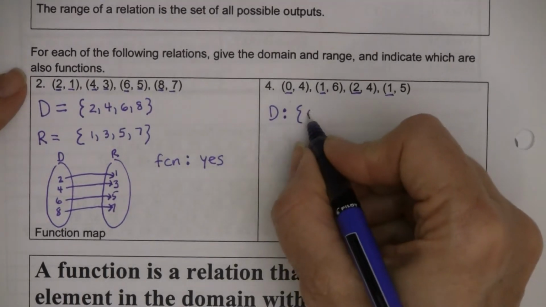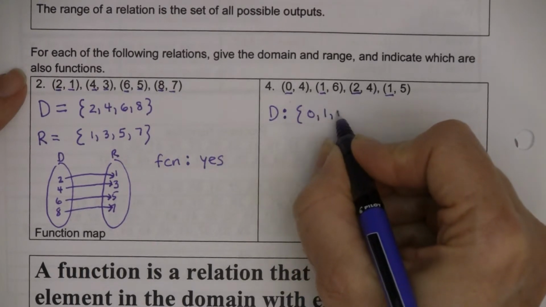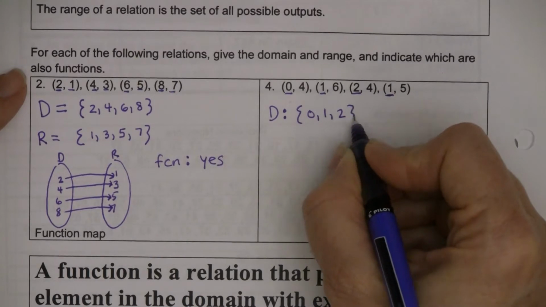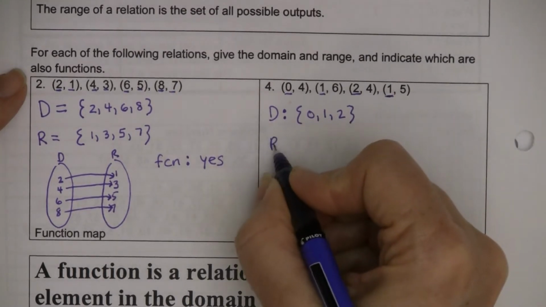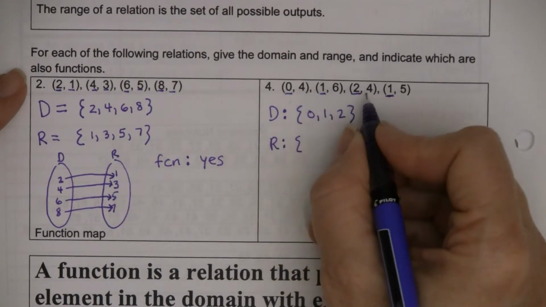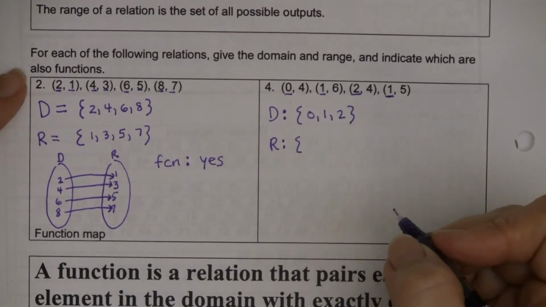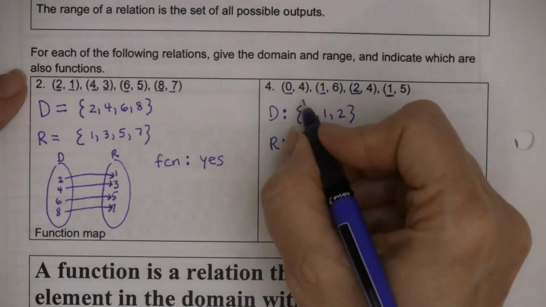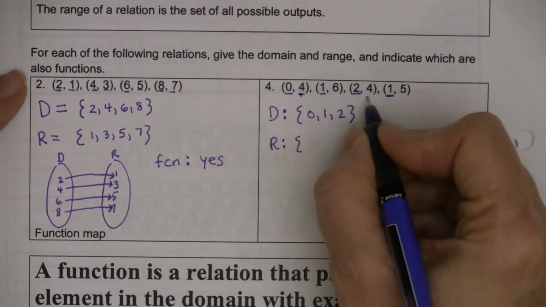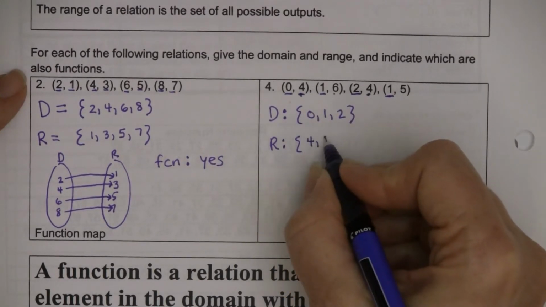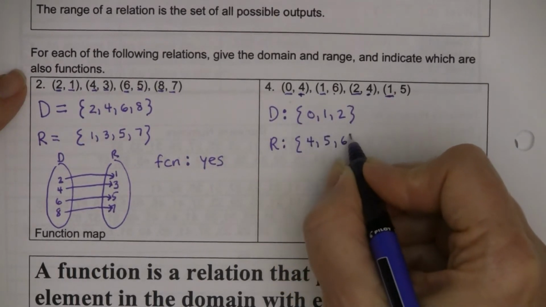So this is going to be 0, 1, and 2. 1 was listed twice, but you notice I've only written it once. And the range, same way, it's our y values, 4, 6, 4, and 5. And I want to write those in numerical order. And I notice that 4 is listed twice. Do you guys see how 4 is listed twice? But I'm not going to list it twice. I'm just going to list it once. 4, 5, and 6 is the range.